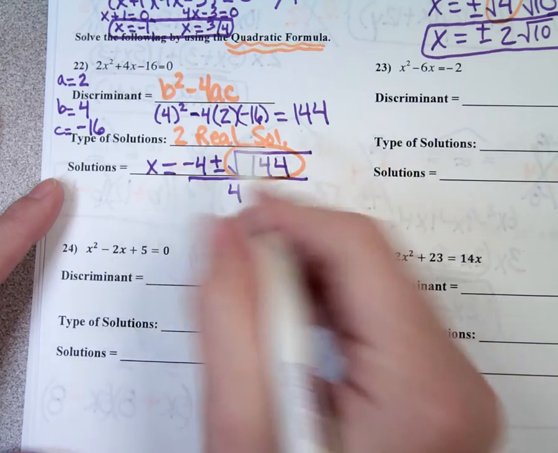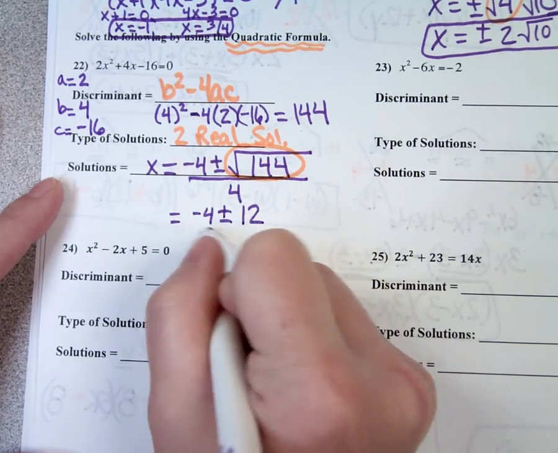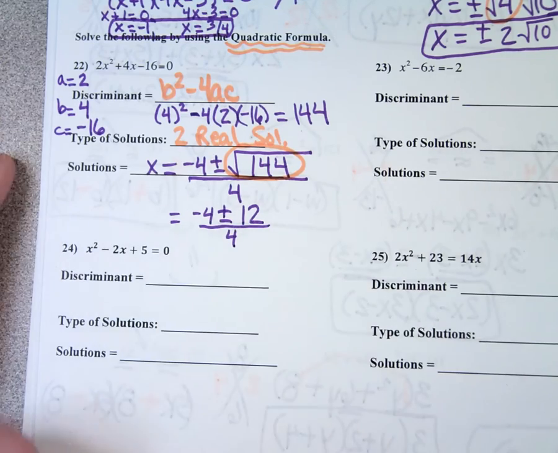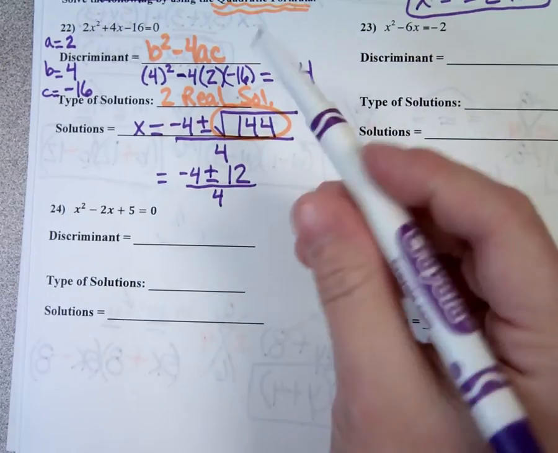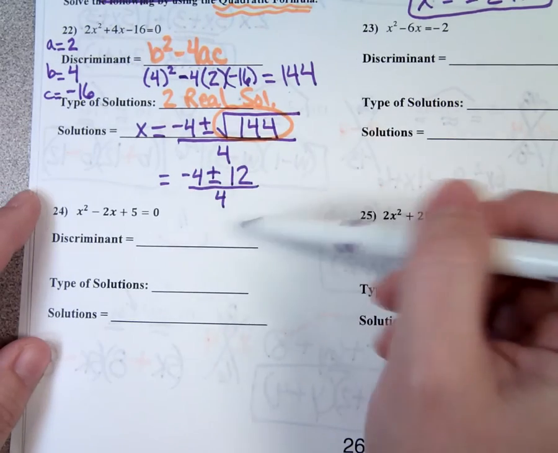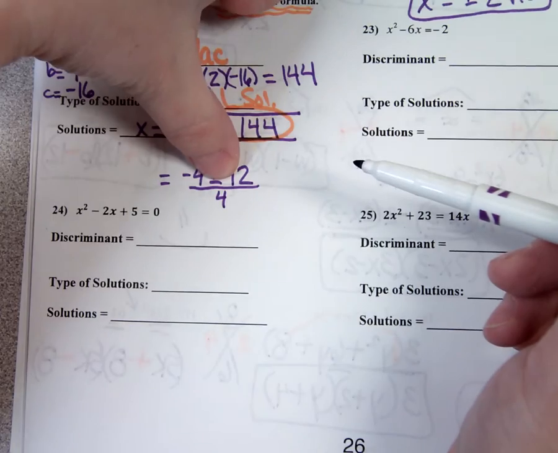What's the square root of 144? A 12. A clean, pretty little 12. Not square root of 12, but just a 12. Okay, because there's no radicals in here at all, I can get two nice answers. One using the plus and one using the minus.